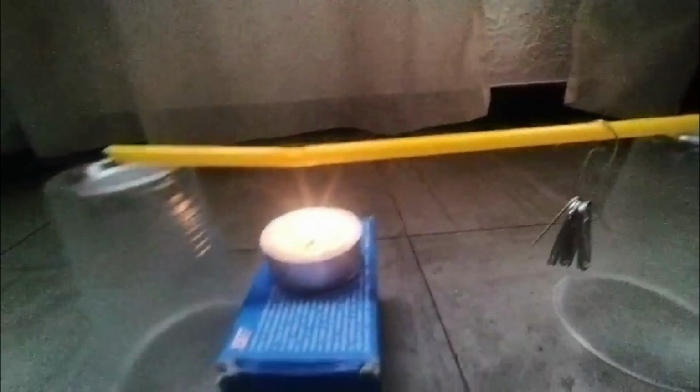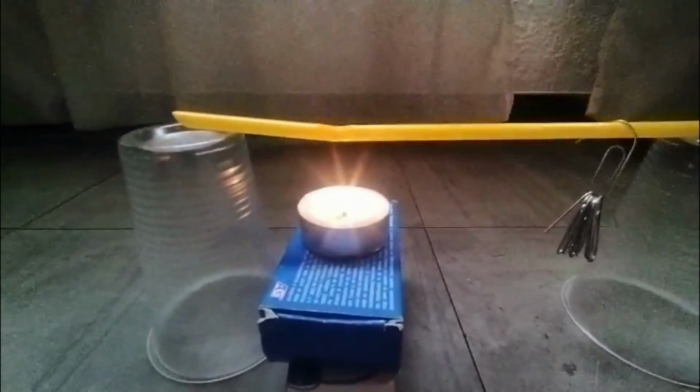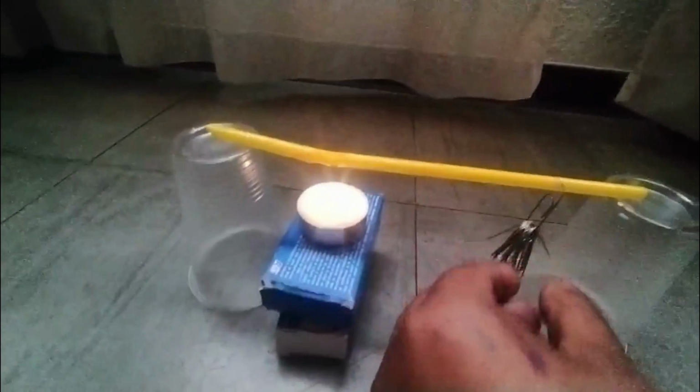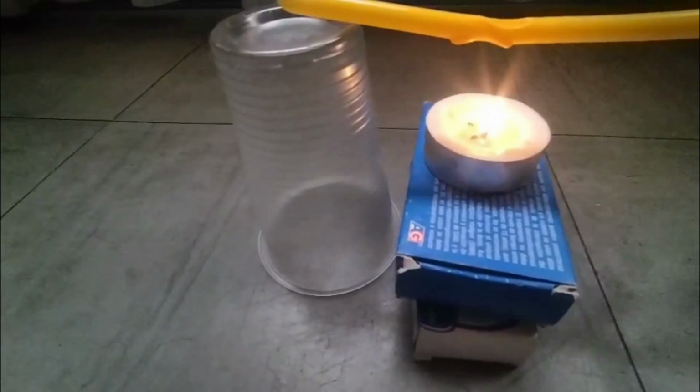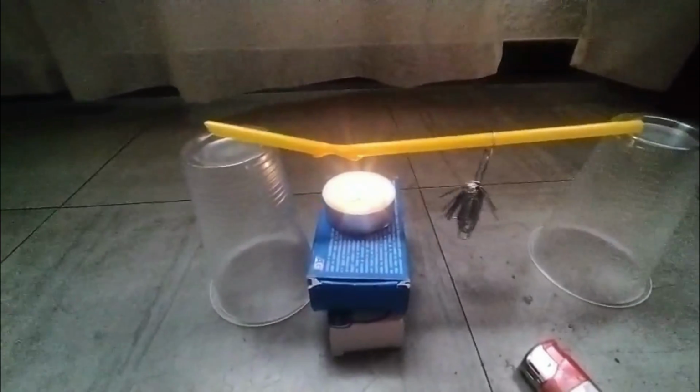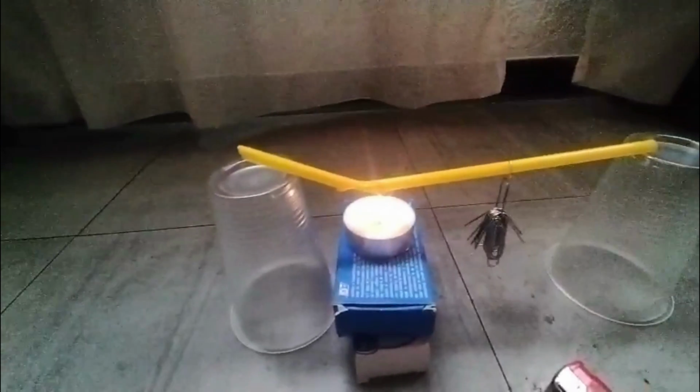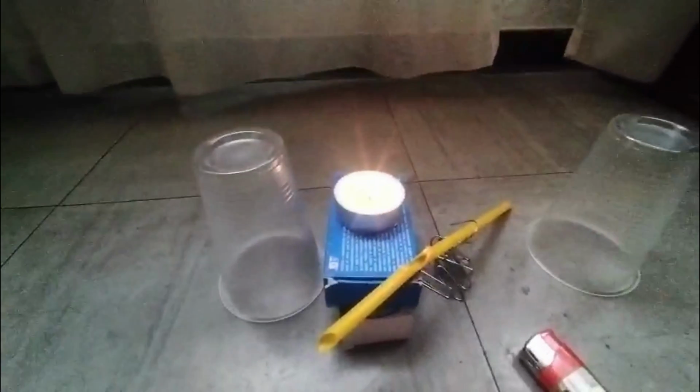You see right there, the straw is starting to bend because of the weight. Then I put it right here. It will work even faster if the clip is near the fire, because again of the weight, and slowly it will bend over and fall. Thank you everyone.